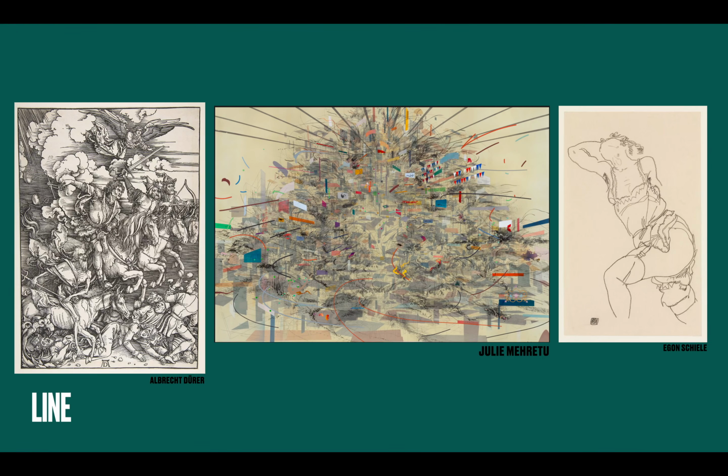So the line is quite literally achieved by carving each of those lines into a surface and then printing it upon a piece of paper. The line here is very organized, systematic, and geometric, and this whole piece is made up of line and achieved with line because it was carved into the surface.